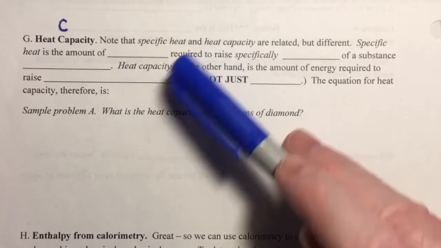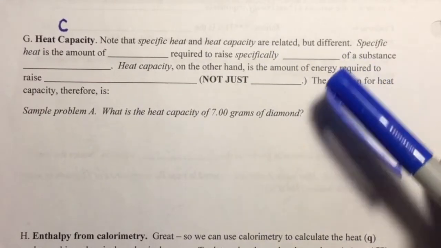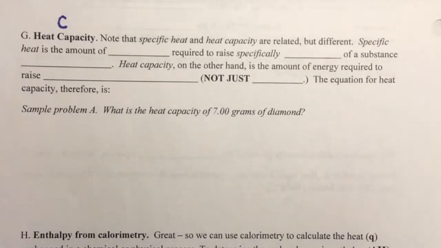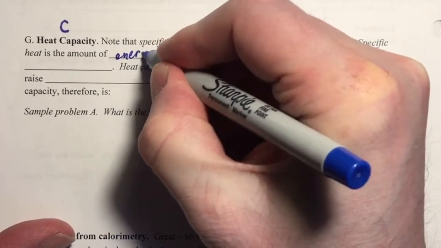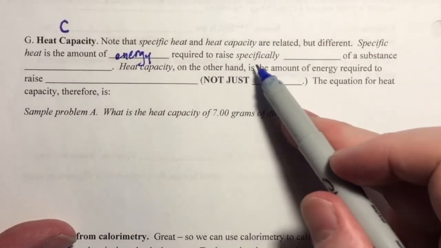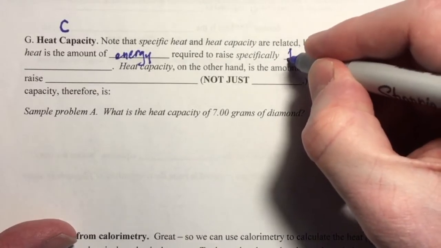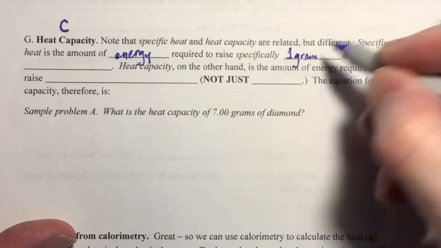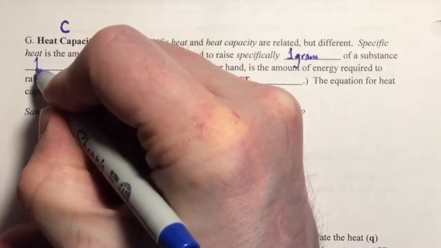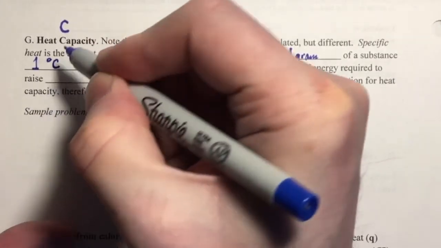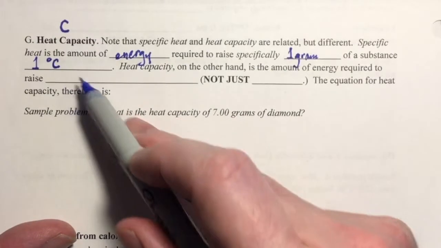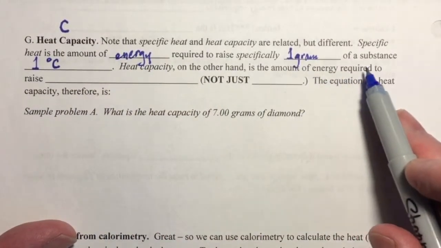And as it says here, specific heat and heat capacity are related but different. This is a reminder that specific heat is the amount of energy required to raise specifically 1 gram of a substance 1 degree Celsius. And since the size of an individual degree Celsius is the same size as a Kelvin, it's also the energy required to raise specifically 1 gram of a substance 1 Kelvin.